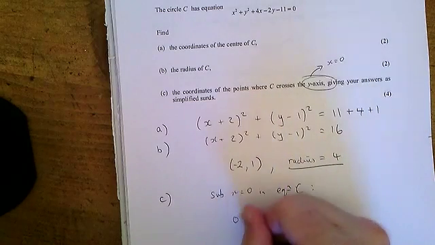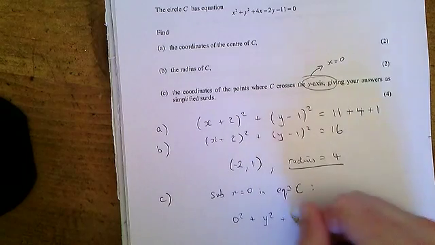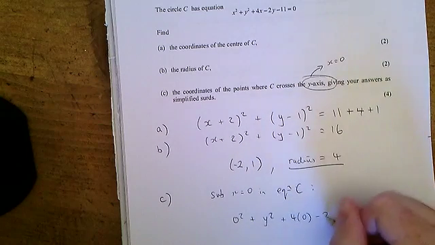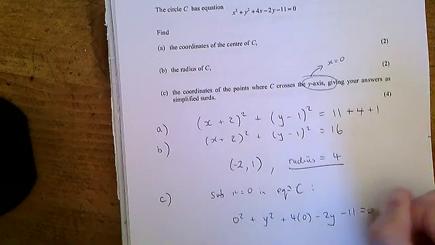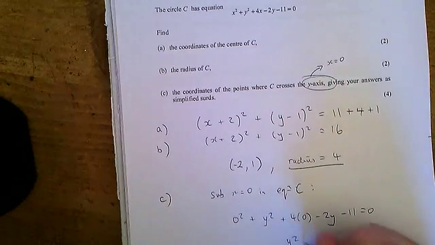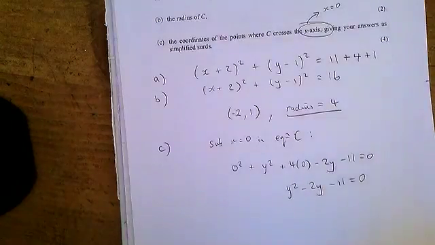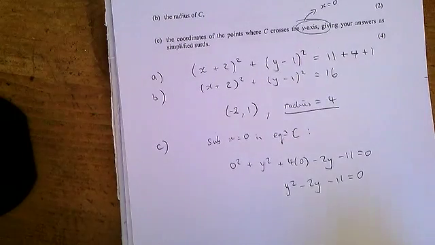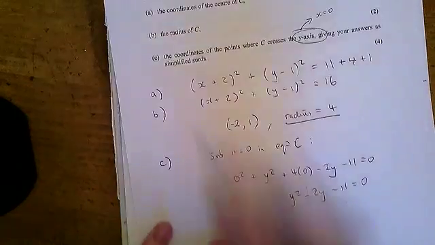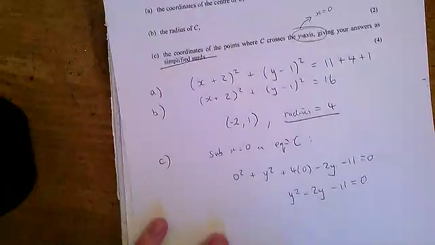So I'm going to get 0 squared plus y squared plus 4 lots of 0 minus 2 lots of y minus 11 equals 0. So then I get y squared minus 2y minus 11 equals 0. And at first, when I looked at that, I thought, oh, I don't get an answer I can factorise here. It gives me a bit of an issue. But then look, it says, give your answer in simplified surds.